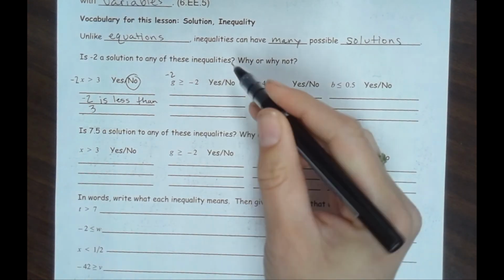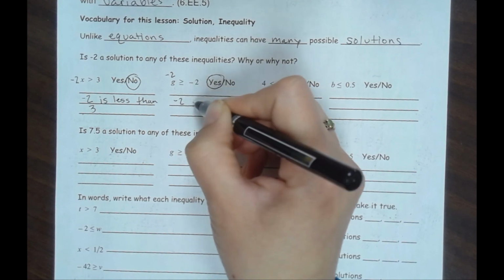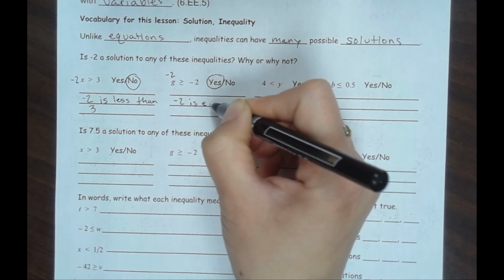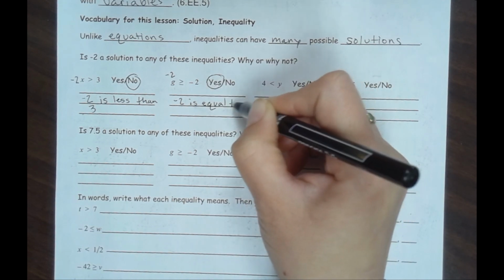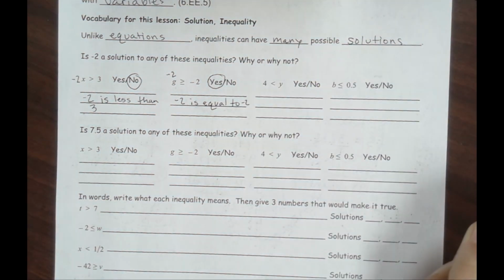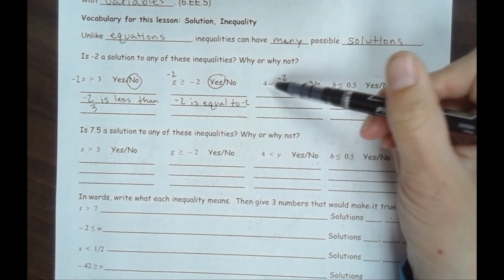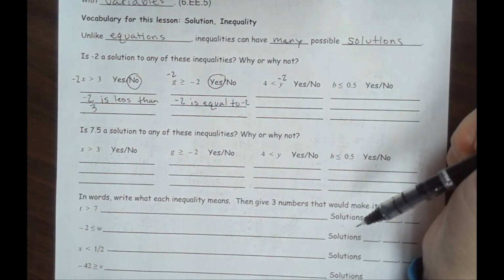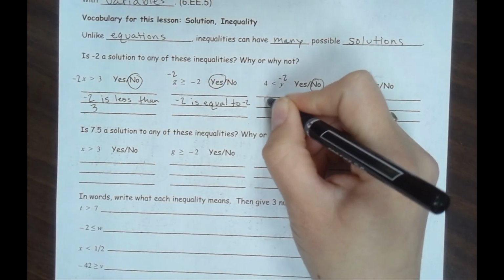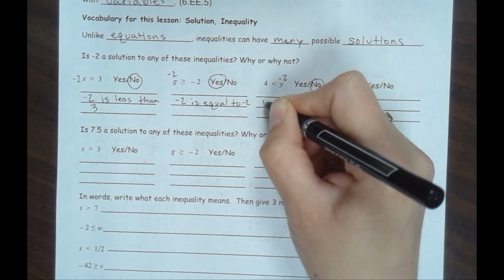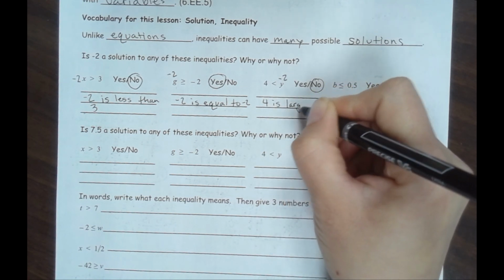Because of that line, then yes. Why? -2 is equal to -2. And this one says it can be equal. Okay, if I put -2 here, is 4 less than -2? No. Because 4 is larger than -2.